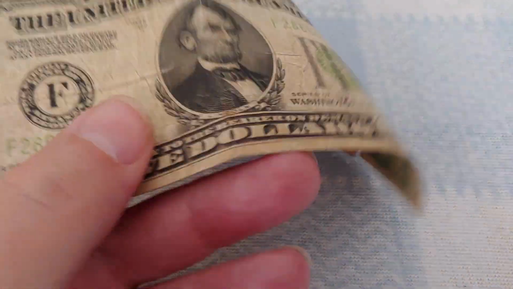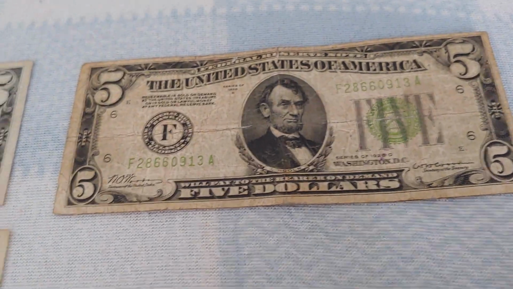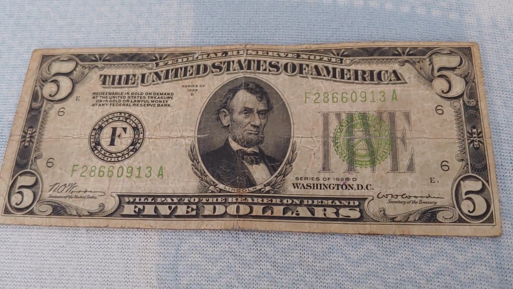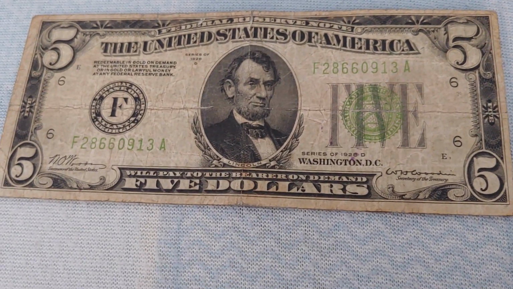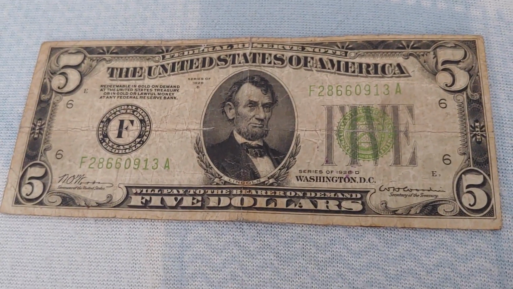So I apologize for the condition of this. I should point out, again, no change to the design on the back. I should point out that 1928D Federal Reserve notes, which is just this one denomination, tend to be quite pricey and difficult to come by, and this was the best I could find.